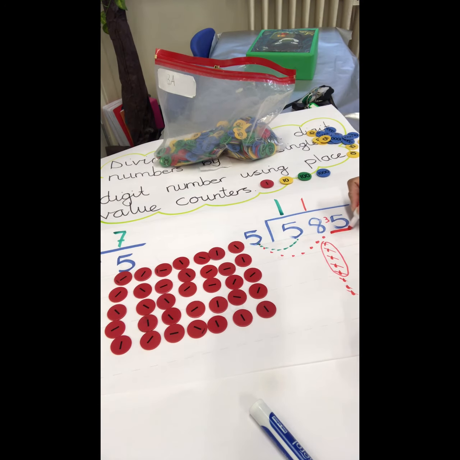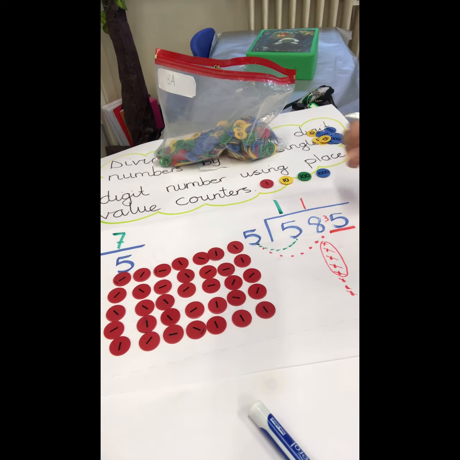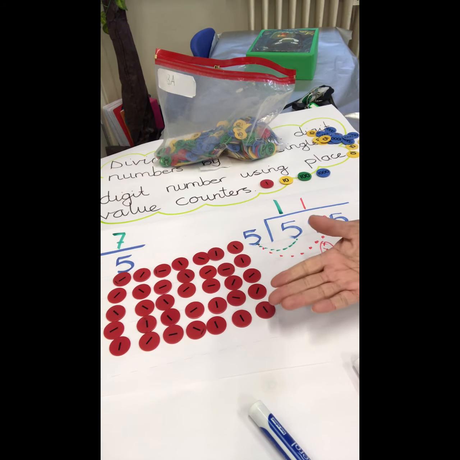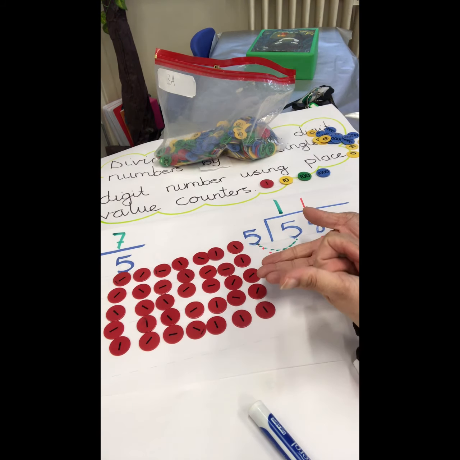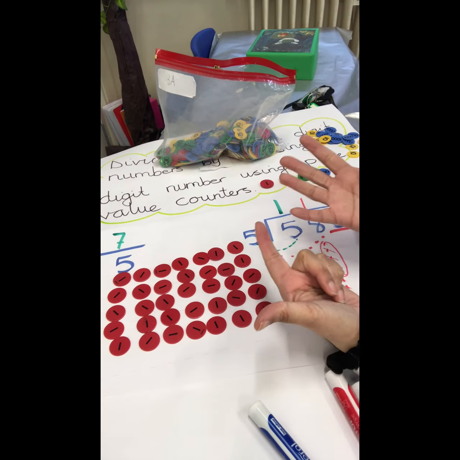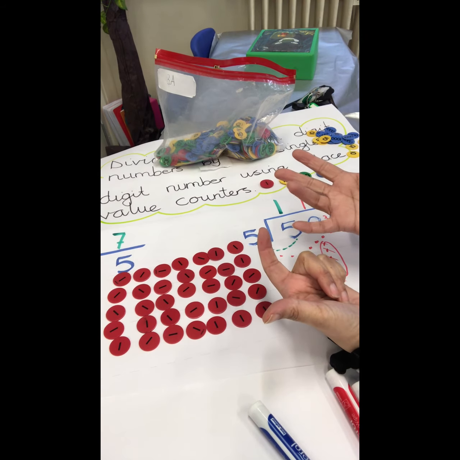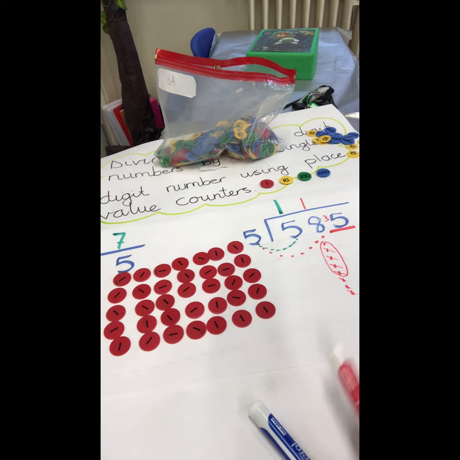So this new number now is 35. So let's count in 5s up till number 35. Count with me. 5, 10, 15, 20, 25, 30, 35. How many fingers am I holding up? 1, 2, 3, 4, 5, 6, 7 fingers. So I'm going to put that above my ones column.